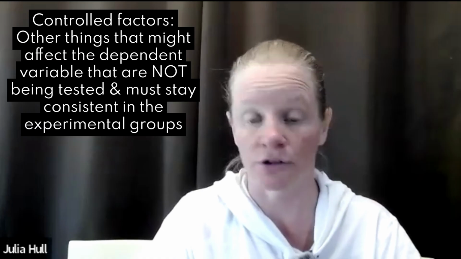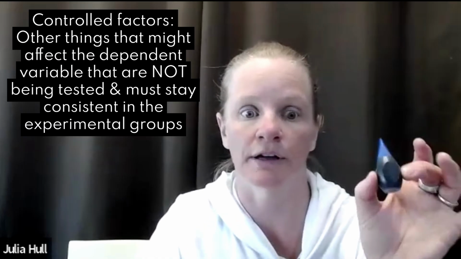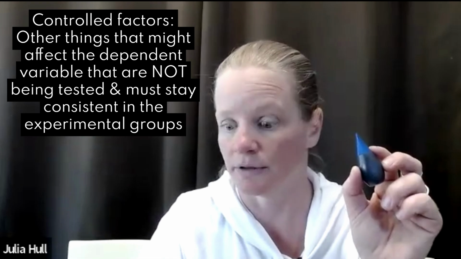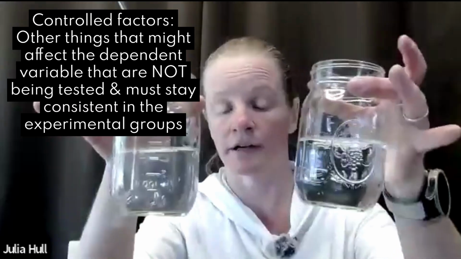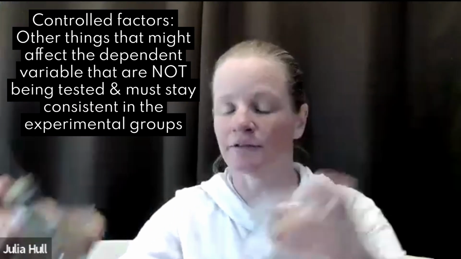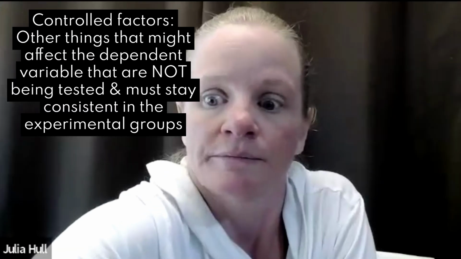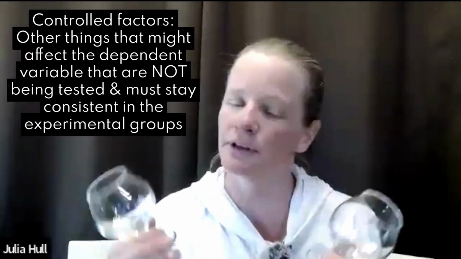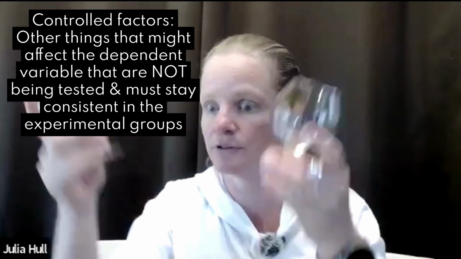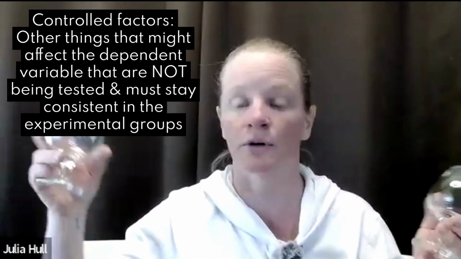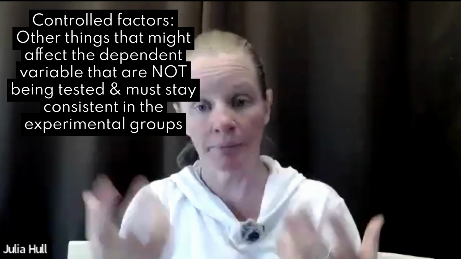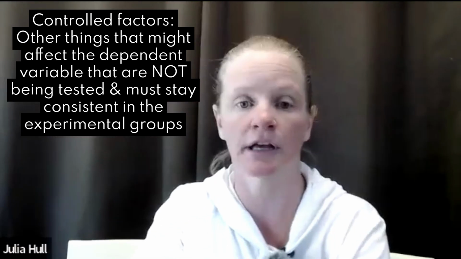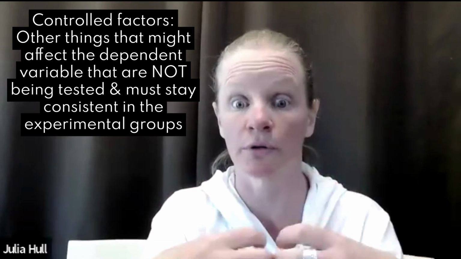There's other factors that we need to control for, so other things that might affect how fast this food coloring might diffuse. So what we're going to do is I have the same size of mason jars. You might not have mason jars. You might have some other glasses that look the same. You can use clear plastic. The only thing is that we need to be able to see through these. So as you're going around your house trying to figure out what you have, just make sure that you can see through.